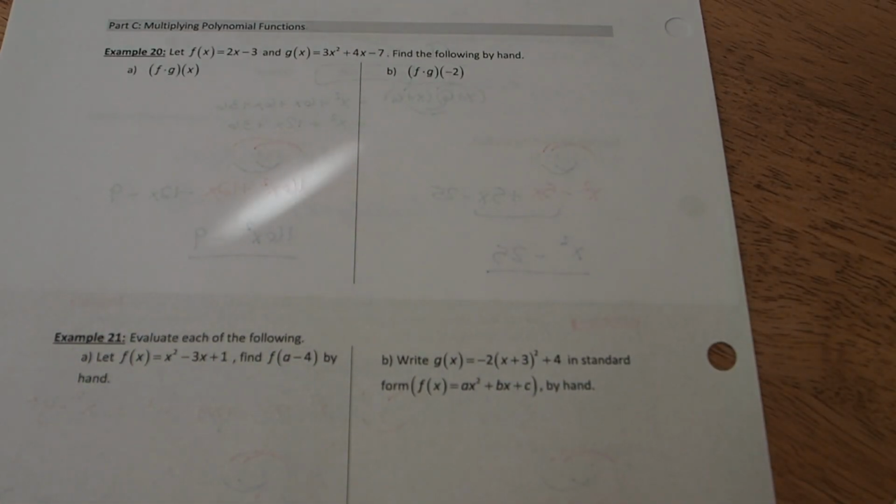Flip to the back side of our page, and we're going to start part C.